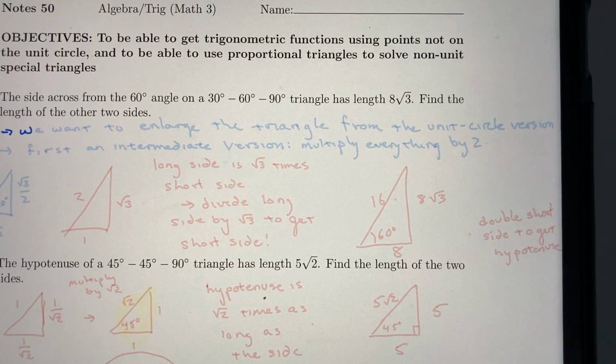We need to enlarge the triangle from the unit circle version. Okay, and we'll get rid of the fractions first.